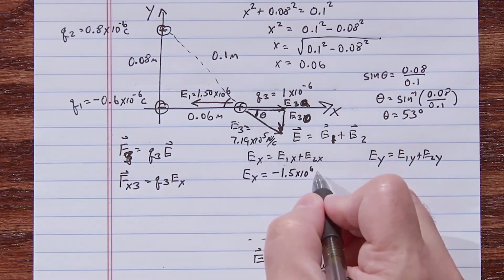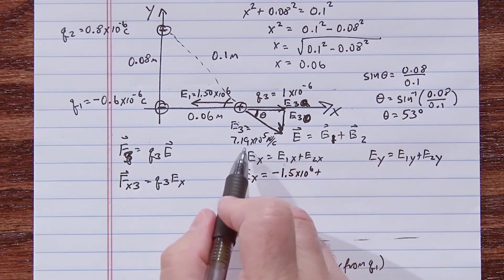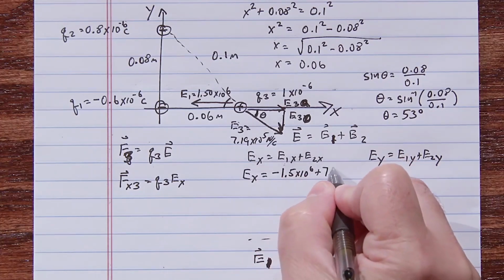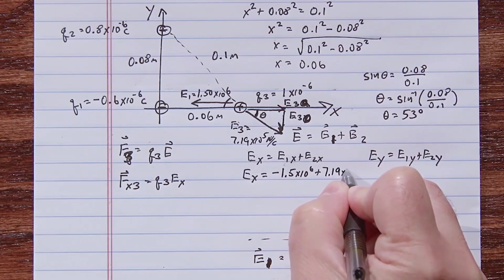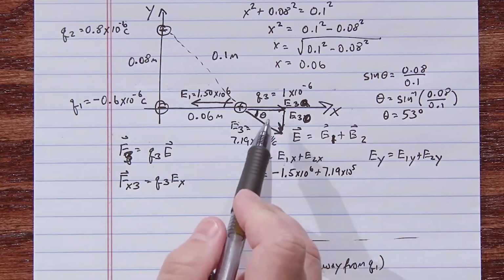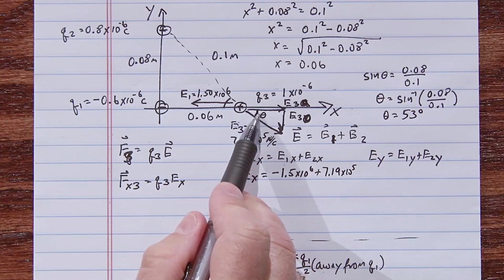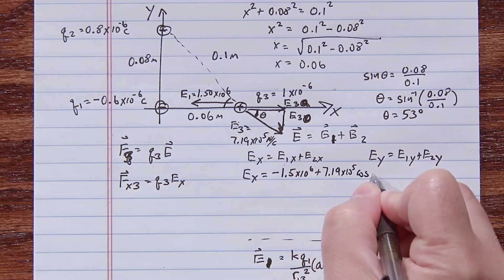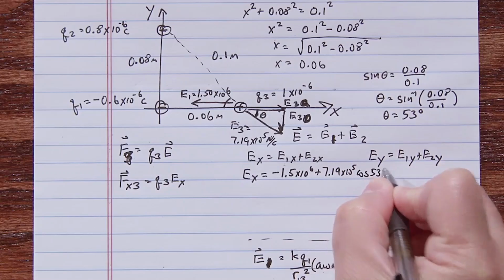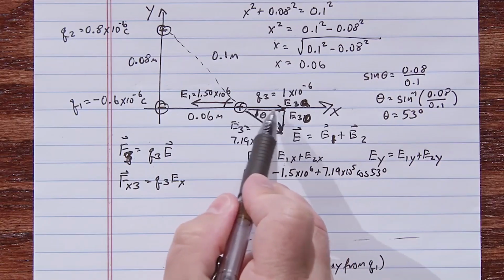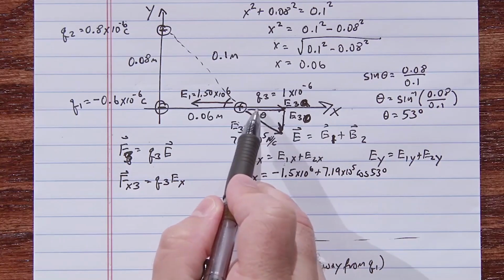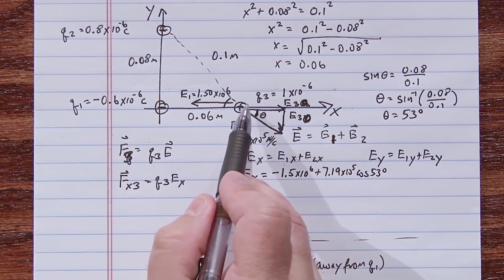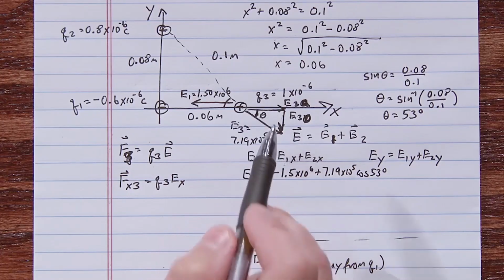So that would be plus 7.19 times 10 to the 5 times the cosine of theta, so times cosine of 53 degrees. That is our adjacent side, the x component of this electric field right here.